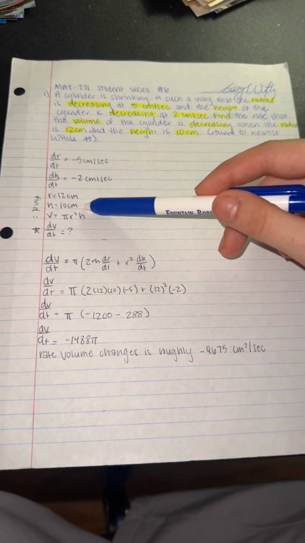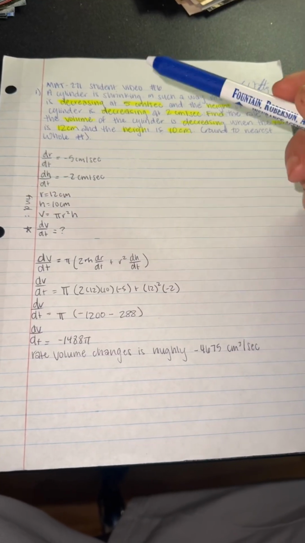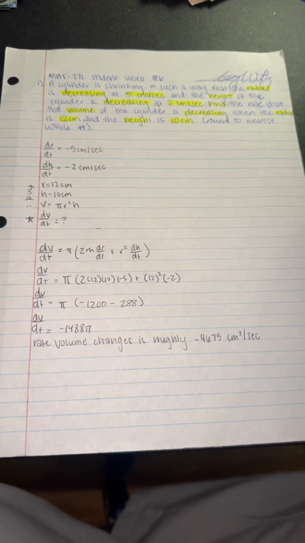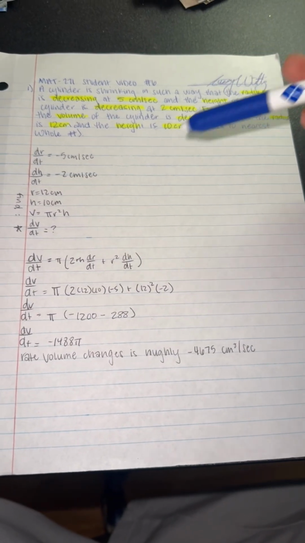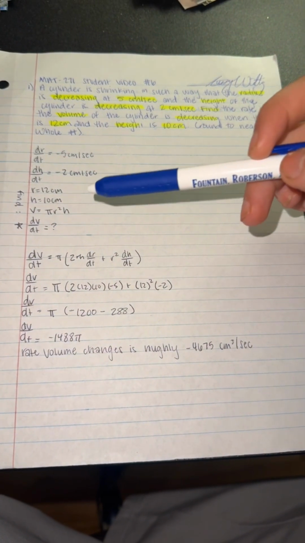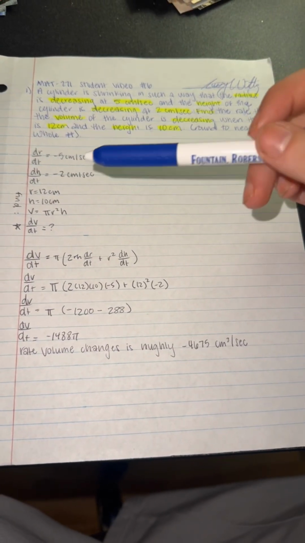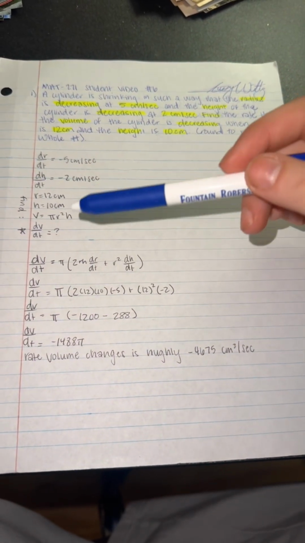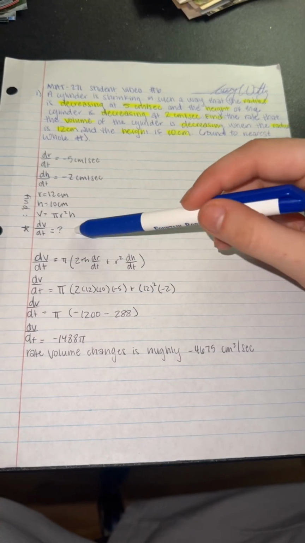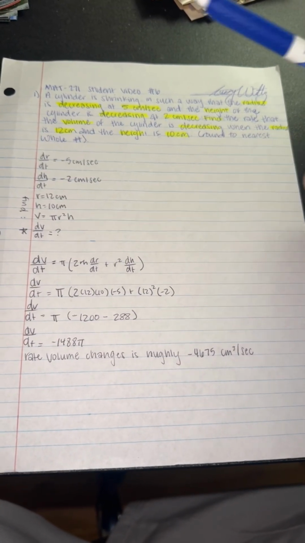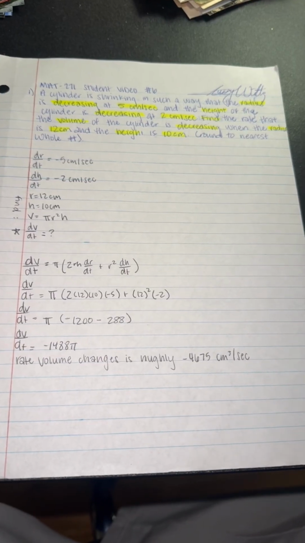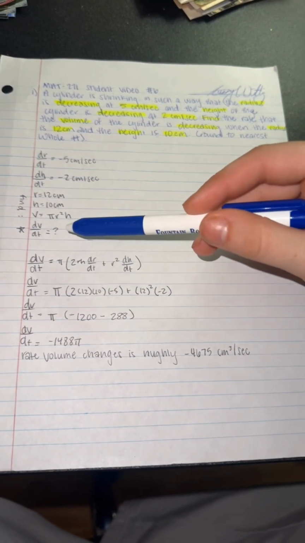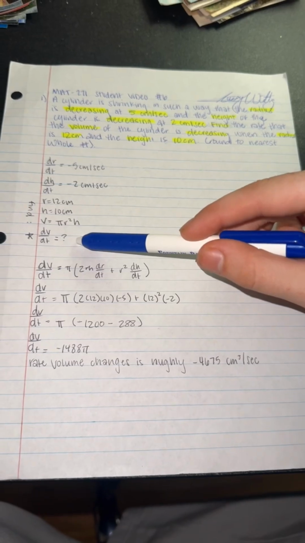And then I also like to write out the original formula for whatever it is we're trying to find. So in this case, we're looking at the volume of a cylinder, and the formula for that is V equals pi r squared times h. And then here, this dv dt is the derivative of the volume with respect to time, aka the rate that the volume's decreasing, which is what we're trying to find. So that's why I put a question mark there.